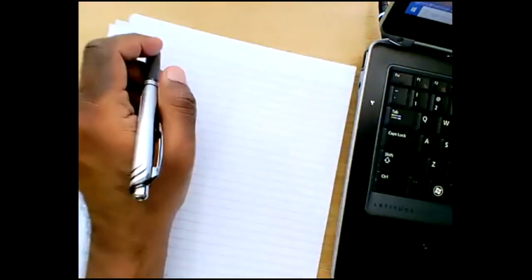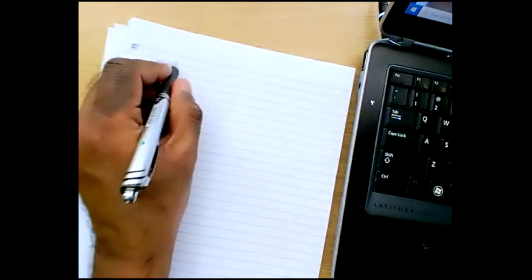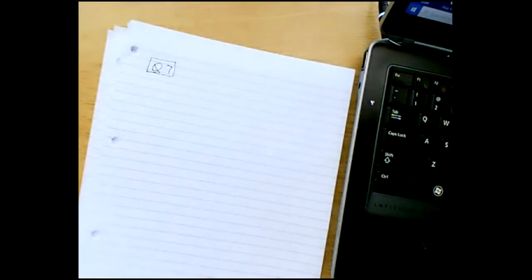So this is question 7. Once again, if you cannot see the visualizer clearly, please give me a shout. I will try to adjust it.